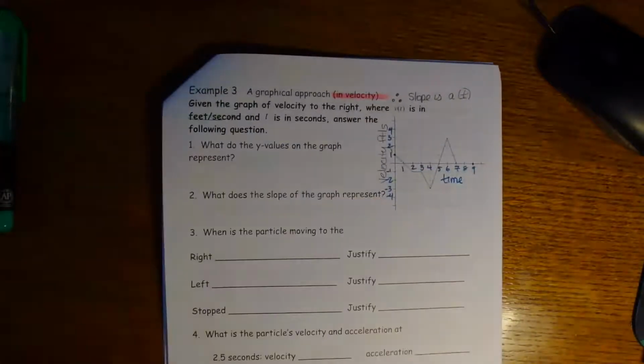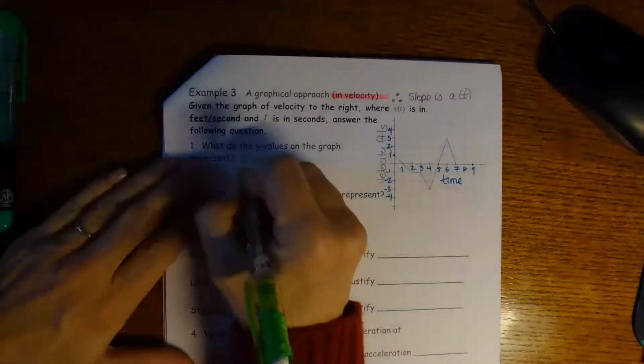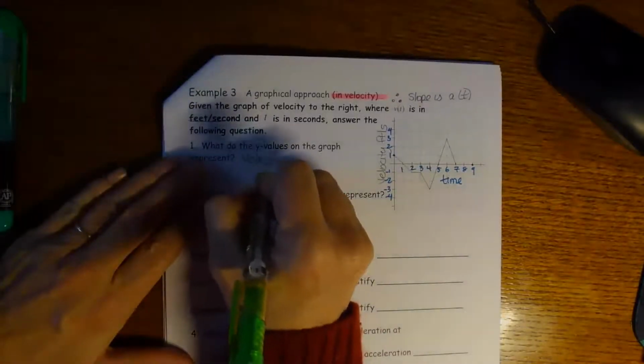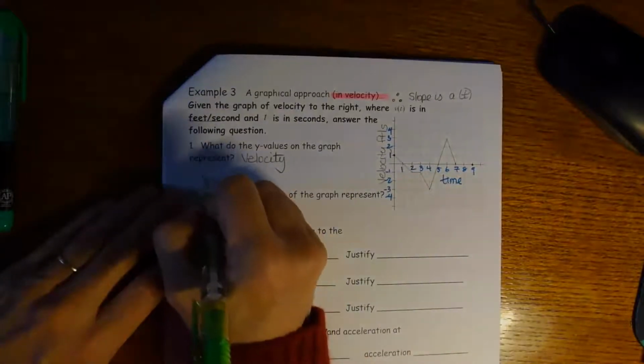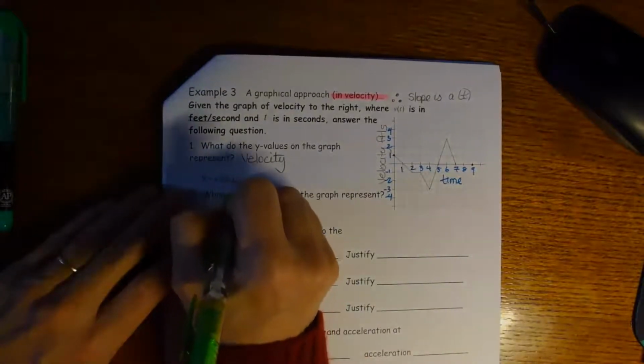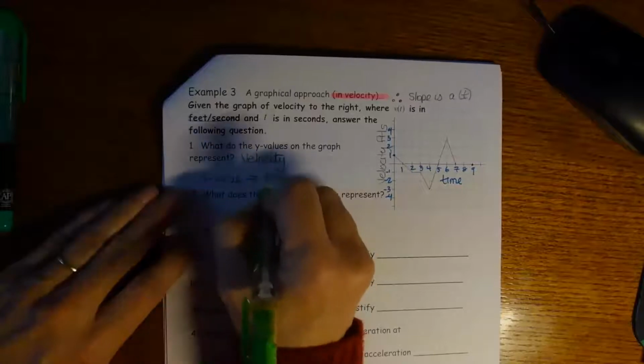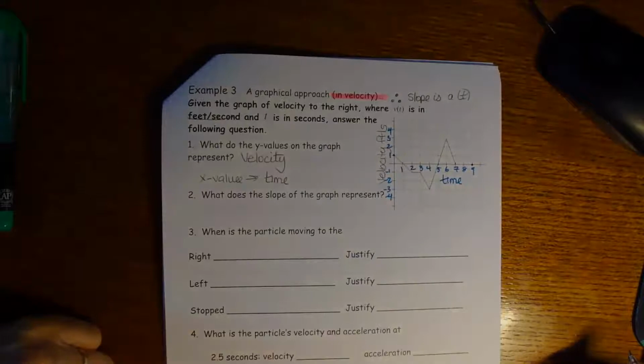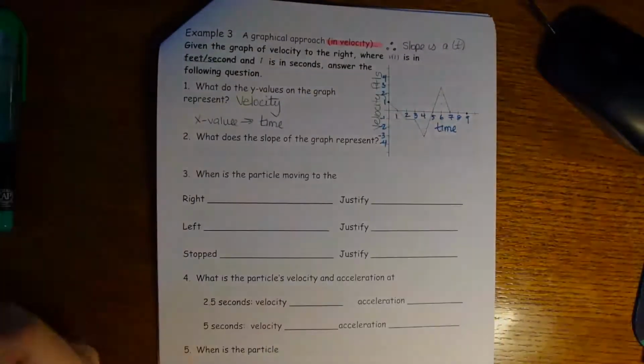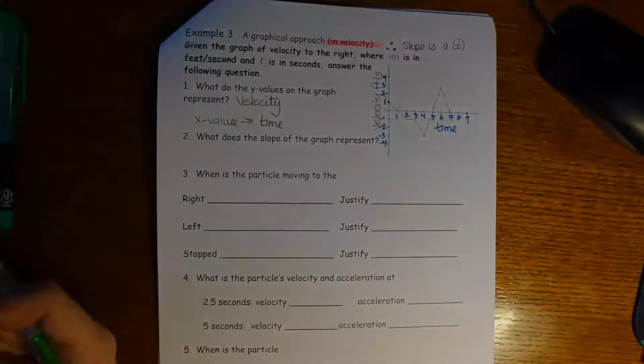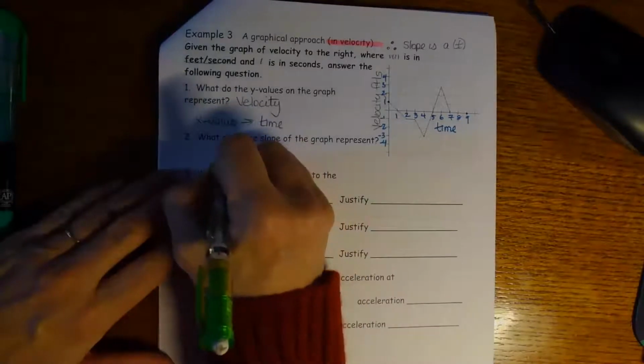All right. What do the y values on the graph represent? Velocity. X values, time. We cannot get away from time, right? When we deal with particle motion, we're dealing with time always because the clock ticks. What does the slope of the graph represent? Acceleration.